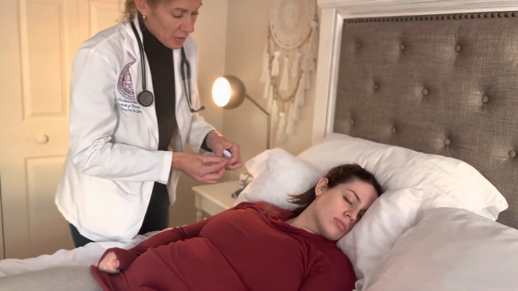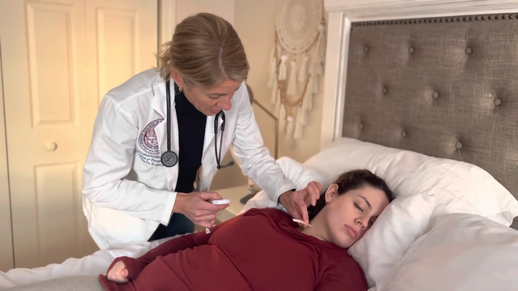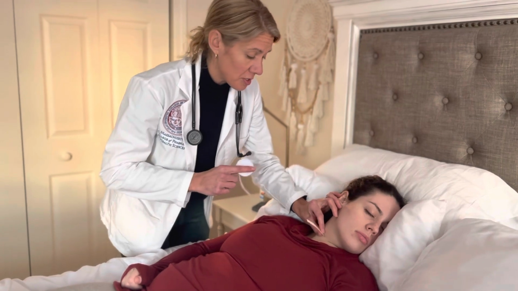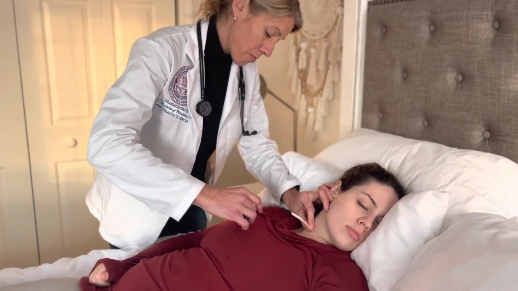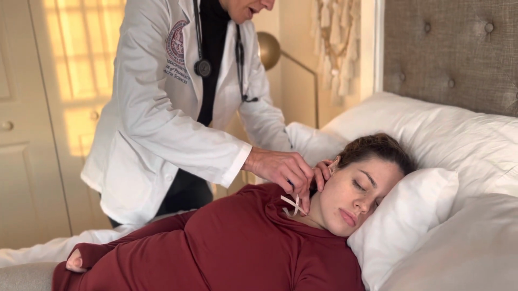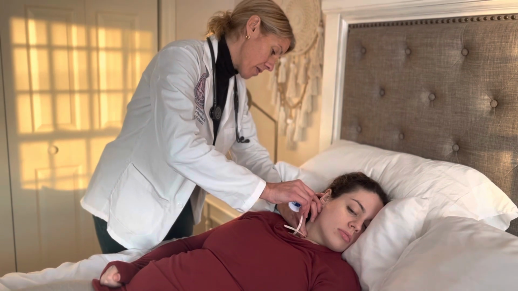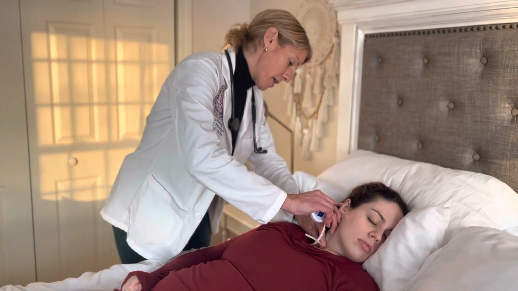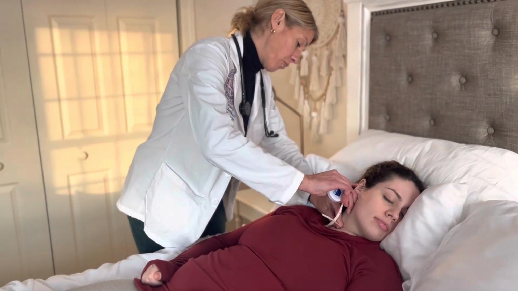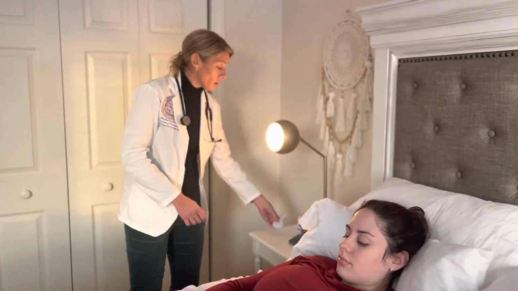So that is the location where I'm going to place my straight edge, right at the top of that pulsation. And then with my measuring tool, I'm going to measure up to that straight line. And I have just about 2.4 centimeters, which is within normal range.